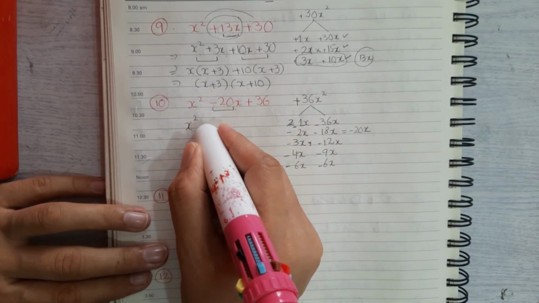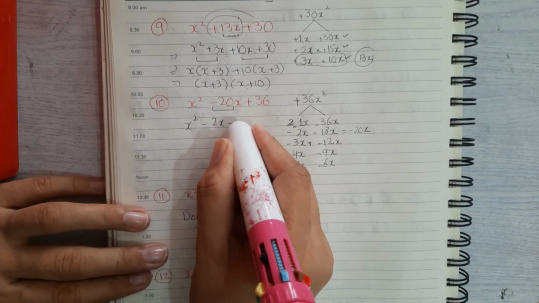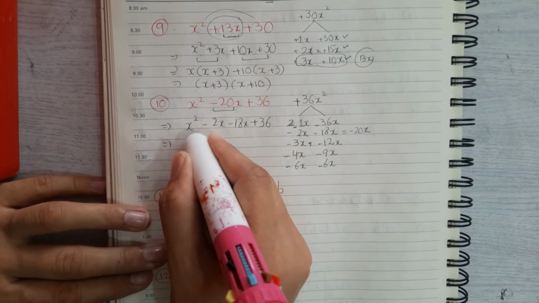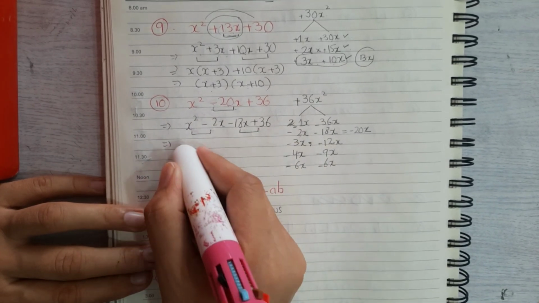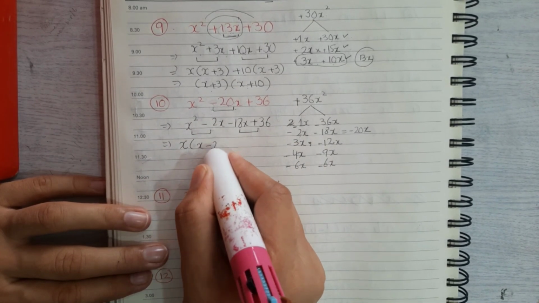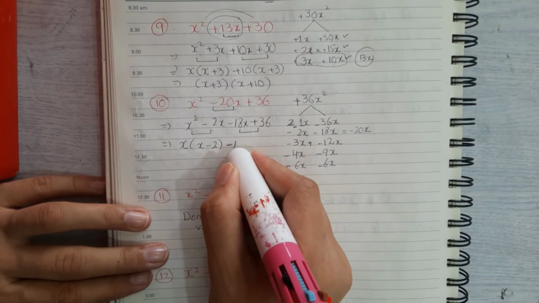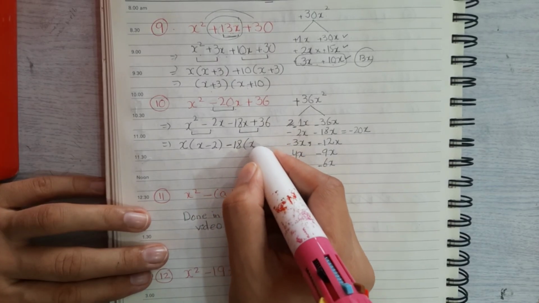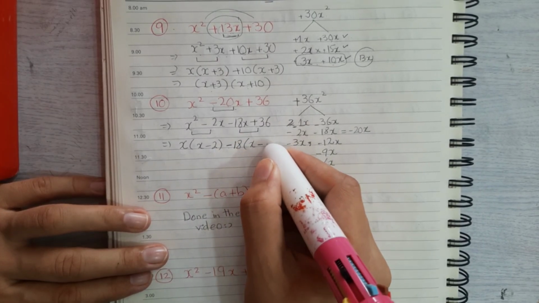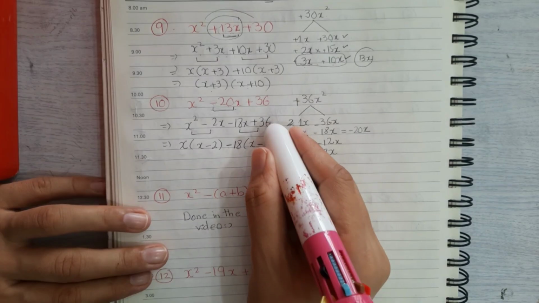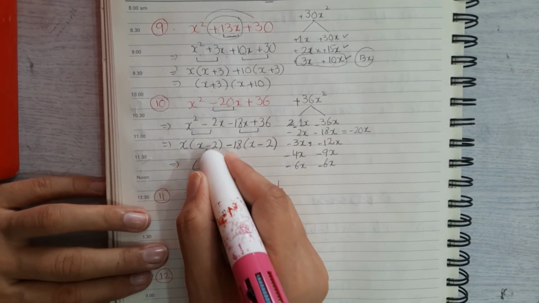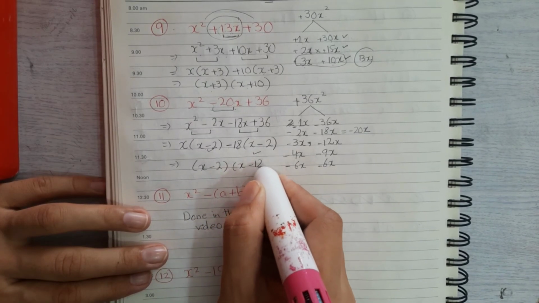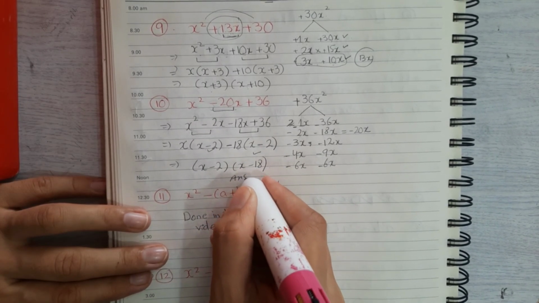Let's do it. x squared minus 2x minus 18x plus 36. Now these two will be paired together, these two, and x is common, x into x minus 2. And here I have minus 18 common because 18 divides 18, 18 also divides 36. Into x minus, minus is plus, here we will write minus 2 because 18 multiplied by 2 is 36. Now here the brackets are same, that means I'm doing it correctly. x minus 2 and x minus 18 will be the correct factors for this question.